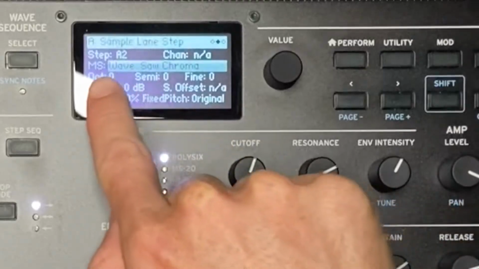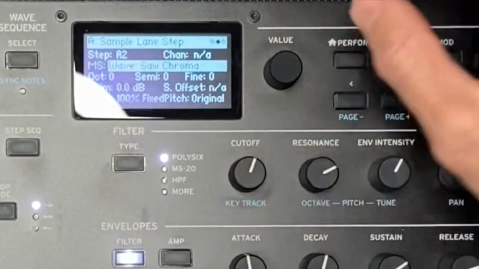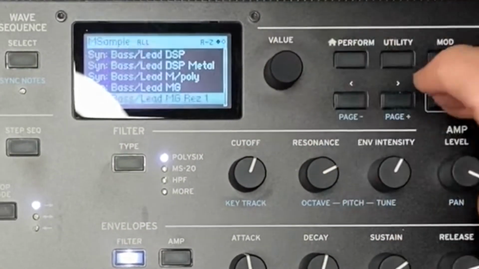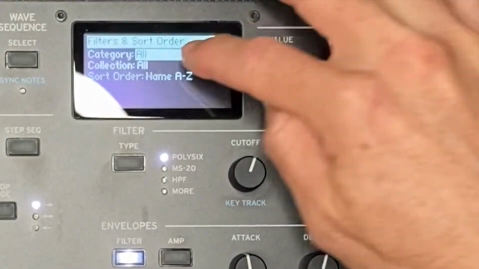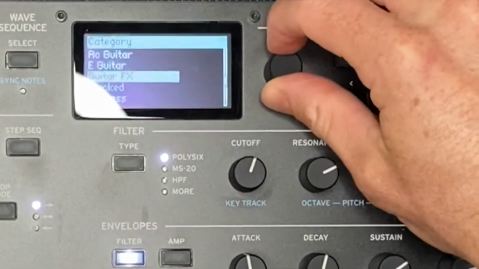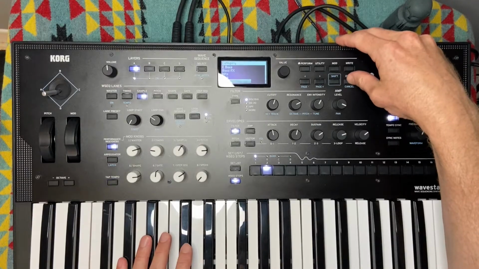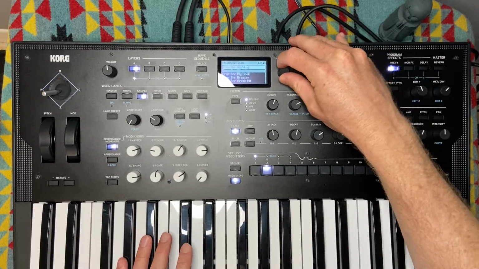So we'll be at the multi-sample selection, wave, turn the knob, which brings us into our sample selection. You can hit shift, back, category. Then this time, instead of going to kick, we'll go down one to snare. Hit enter, and let's listen to our snare.